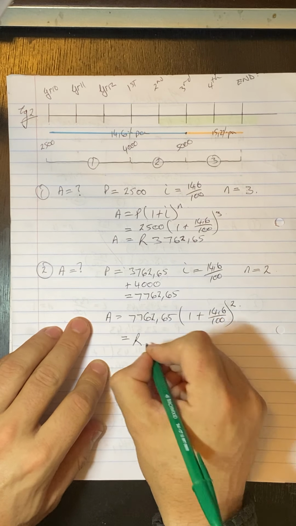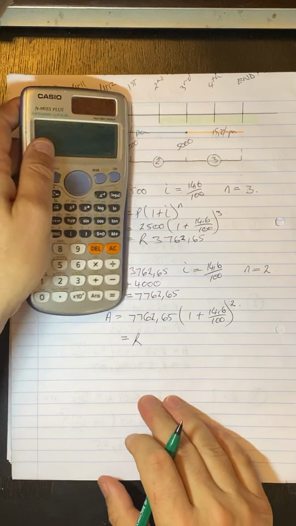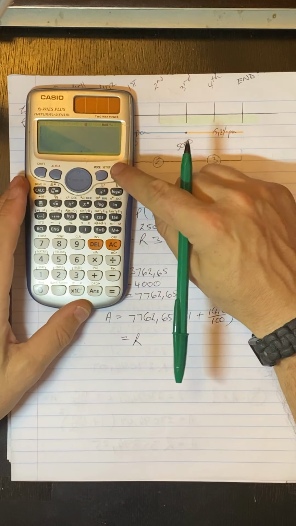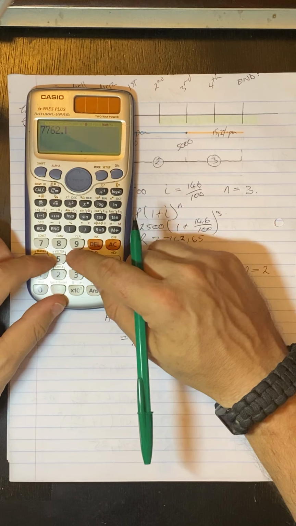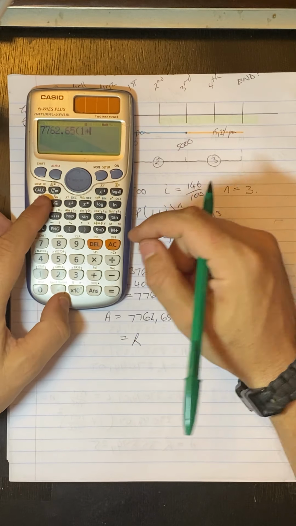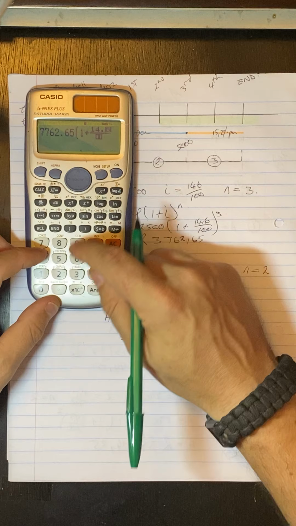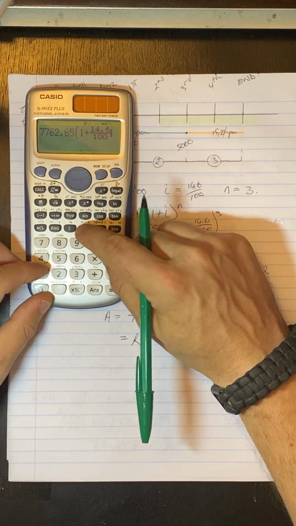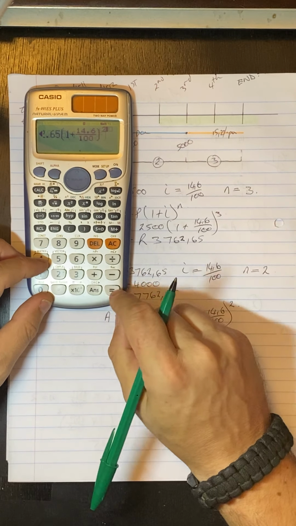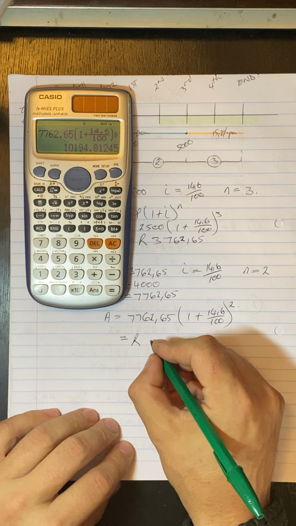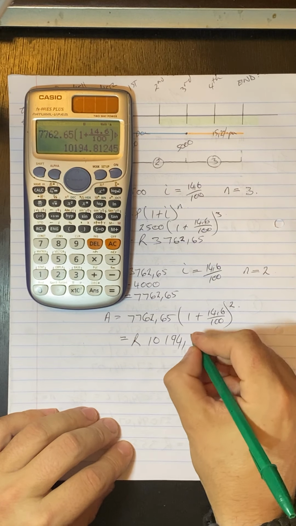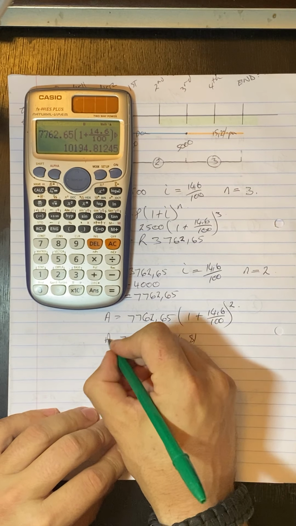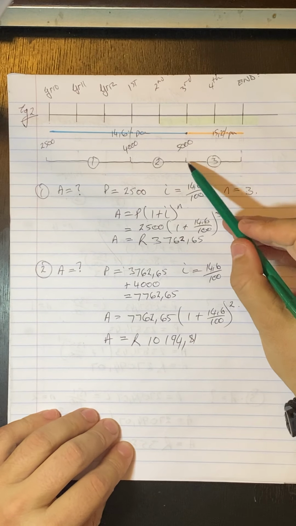And we get an accumulated amount of 10,194 Rand and 81 cents. Okay, so now we know what's happening over here.